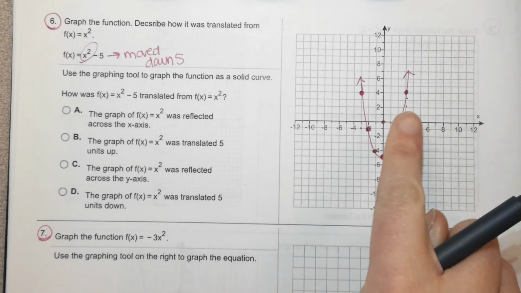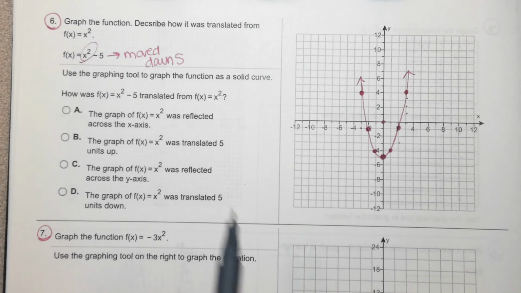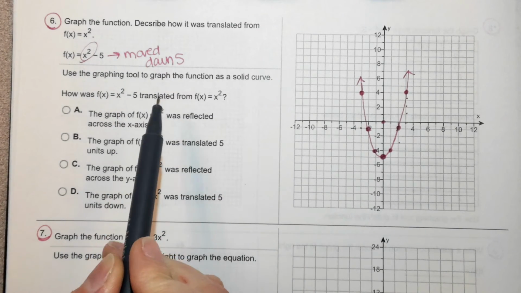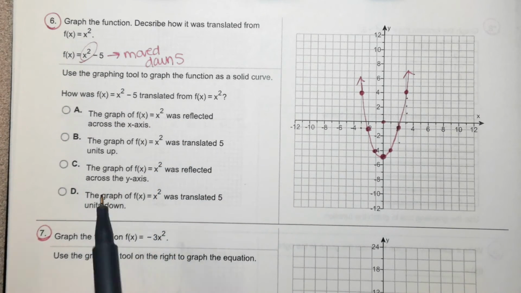But if you were graphing it by hand, you could do a couple more. And so we said that -5 on the outside means it's moved down 5. And so 5 units down.